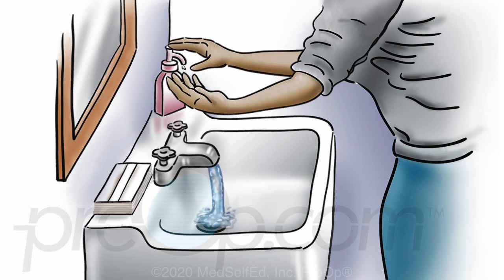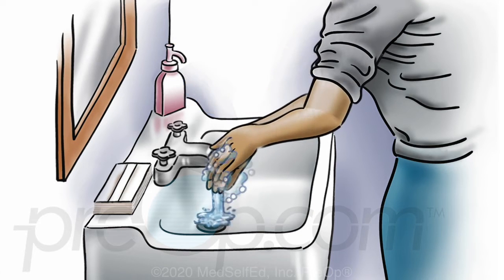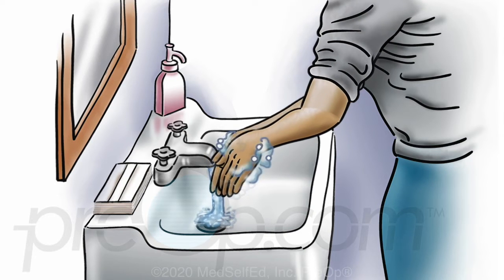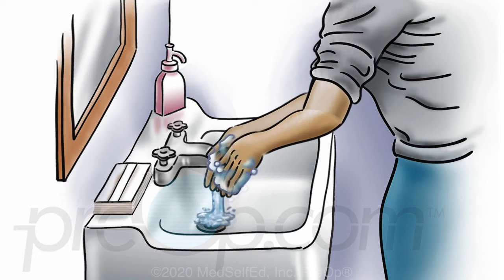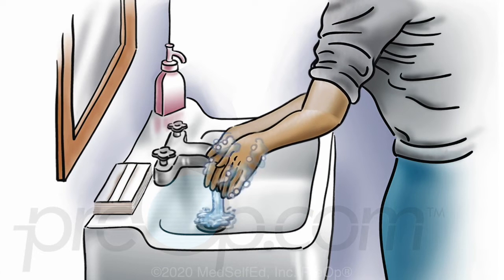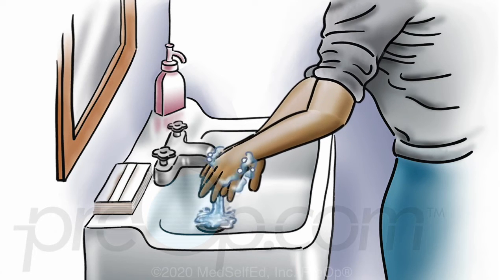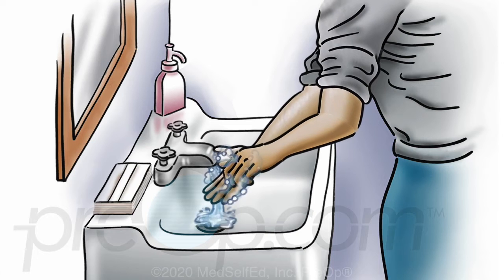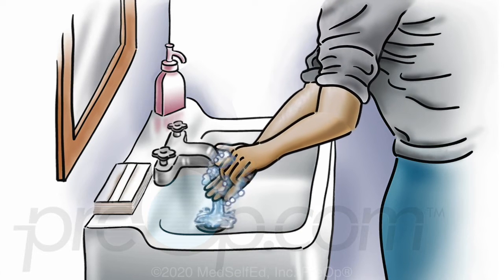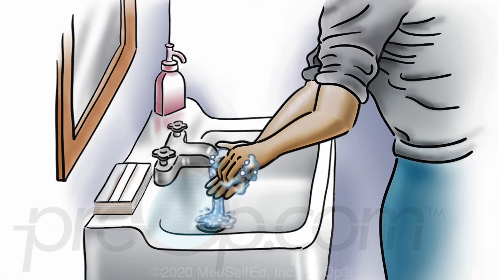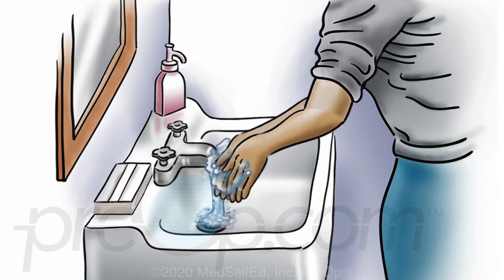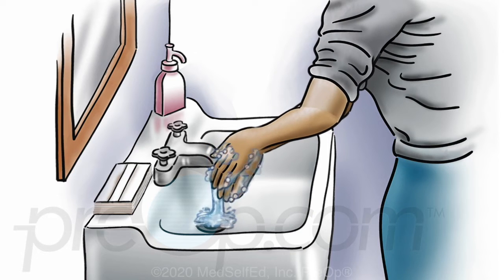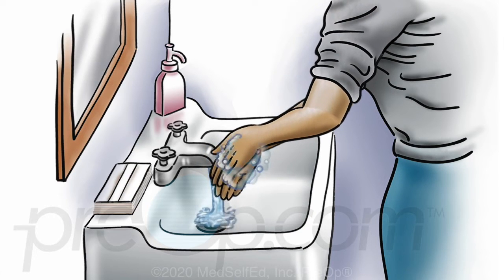Pump enough soap from the dispenser to cover your hands as you rub them together. Start counting to 20 slowly at this point, or hum the Happy Birthday song 2 times. Rub your fingers together, the backs of each hand, and around each thumb. Get soap under your fingernails by rubbing your nails against the palm or inside of your other hand. If your nails are dirty, clean under them. Keep rubbing your hands together until the end of your count.